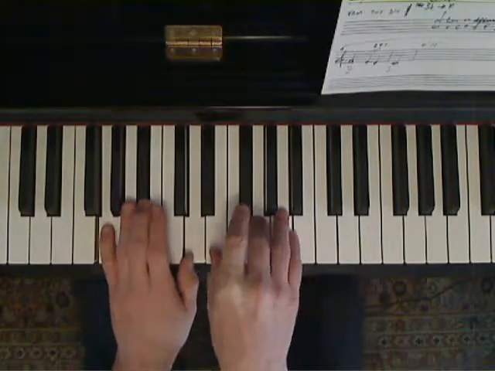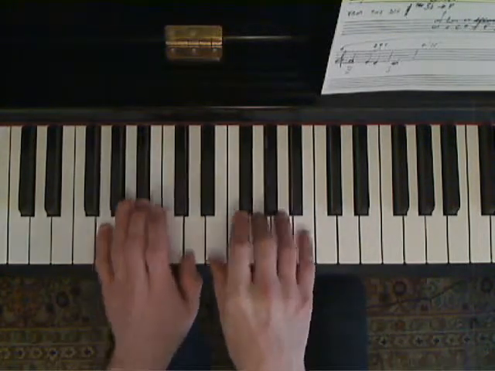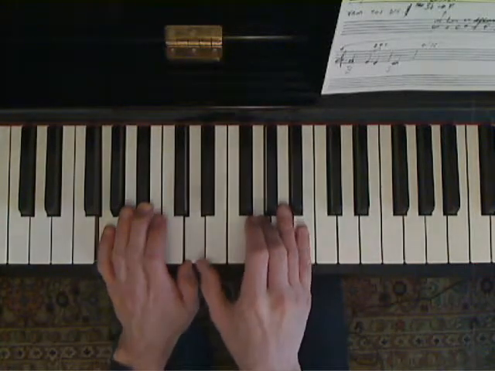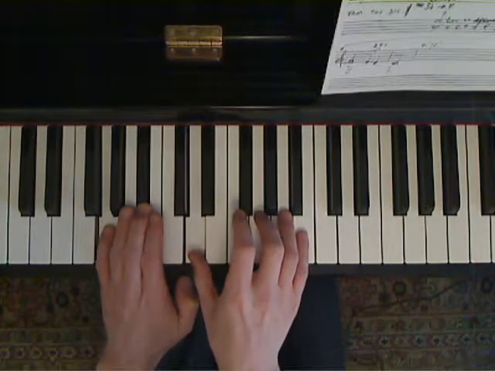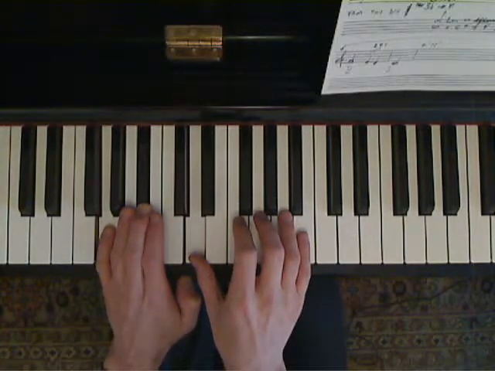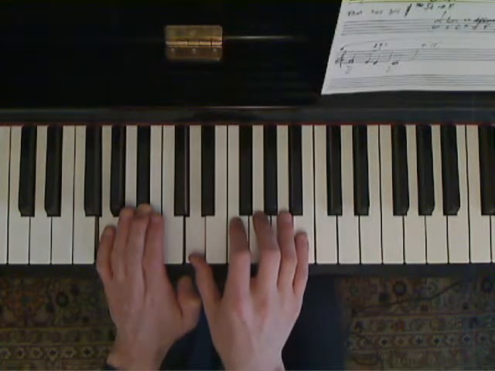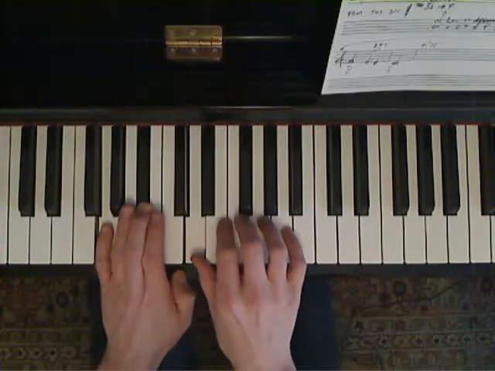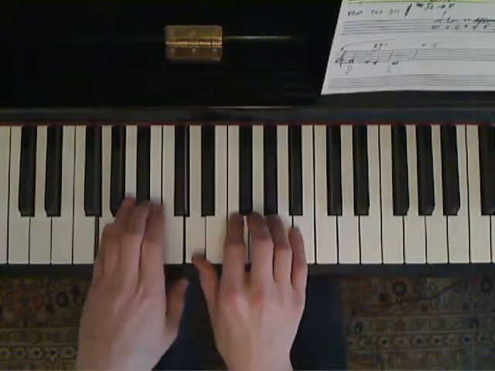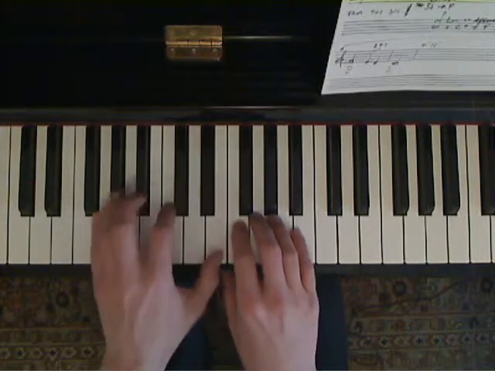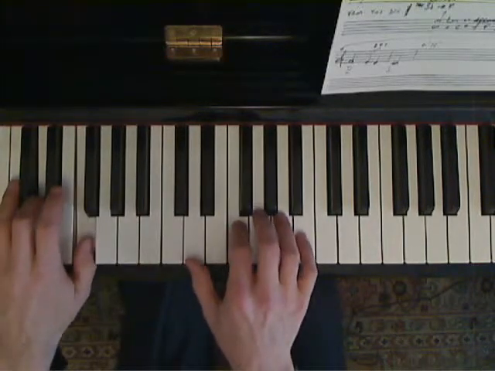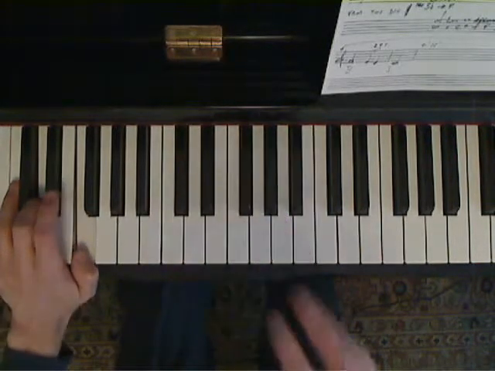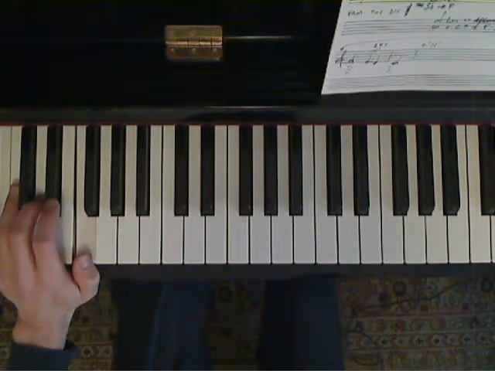After this part, when I go to G, F sharp, G, I can skip to the D note, which is a chord tone. So I skip from the G, which is a chord tone, to another chord tone, and then I skip to another chord tone of the B flat major chord. This aspect is very important, and we have to highlight it.